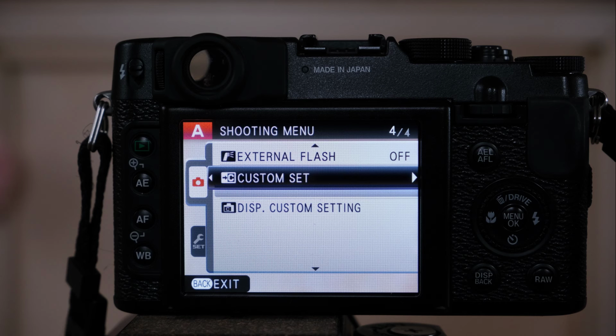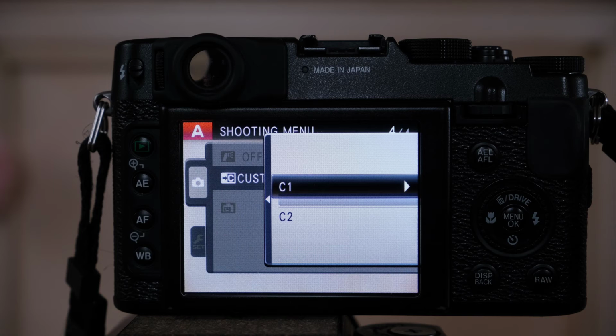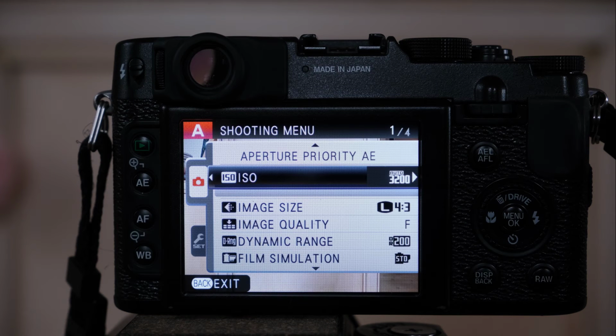The next menu option is Custom Set C1 and C2. This is a way to save your custom settings under the function dial positions C1 and C2. This is it for the camera icon menu.